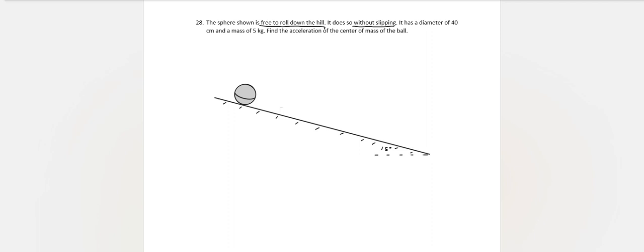Once you get your free body drawn, then write a force equation. Sum of all forces equals ma. Now remember my standard rule of thumb: identify the acceleration direction, call that positive. The ball is accelerating this way. The center of mass of the ball is accelerating down the incline.